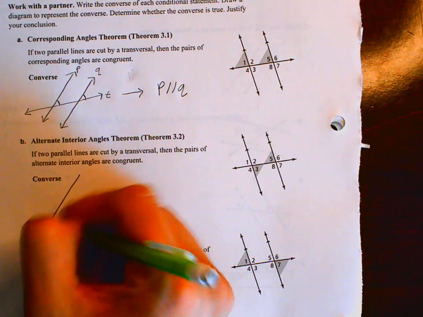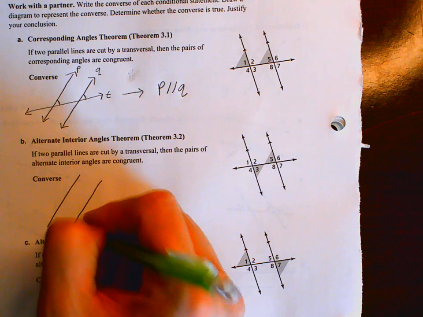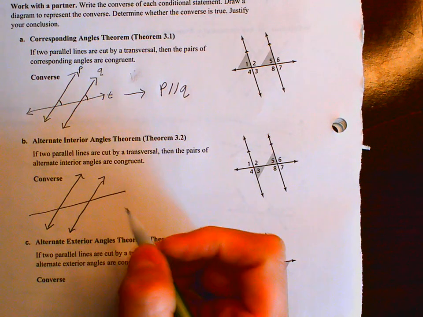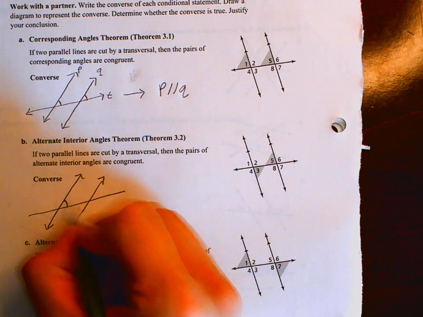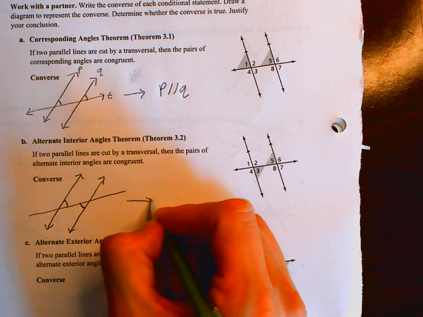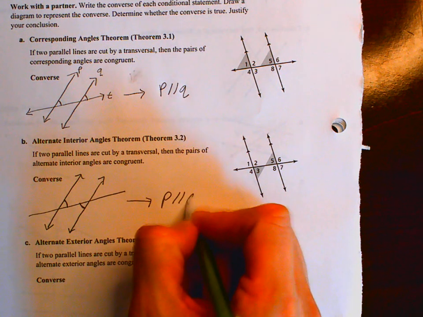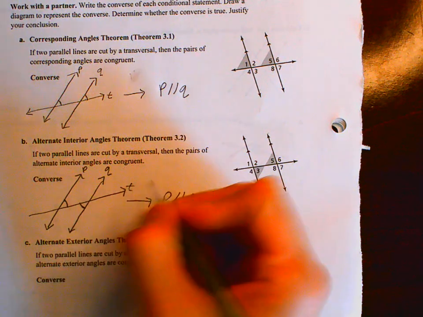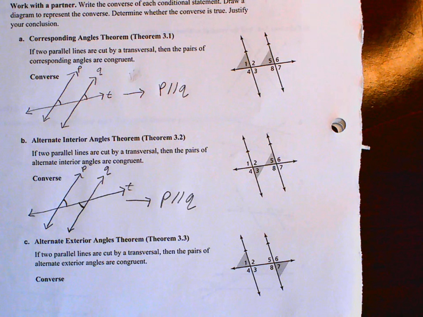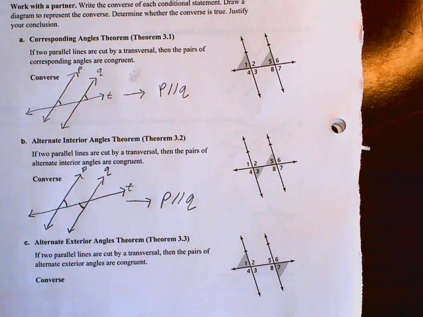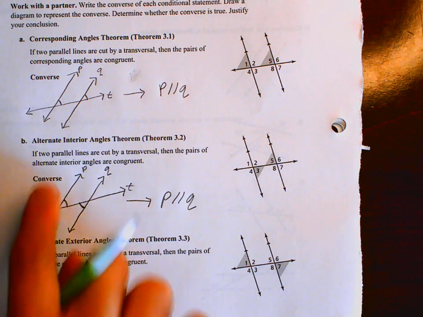If you have two lines cut by a transversal and you have a pair of alternate interior angles that are congruent, that's going to imply that these lines are going to be parallel. So if these are congruent, then these lines are parallel. All we're doing today is proving that lines are parallel by using the converse of these theorems.